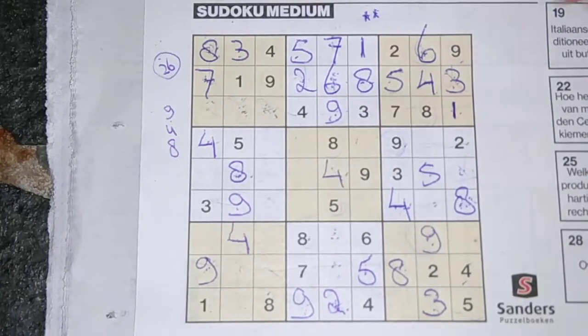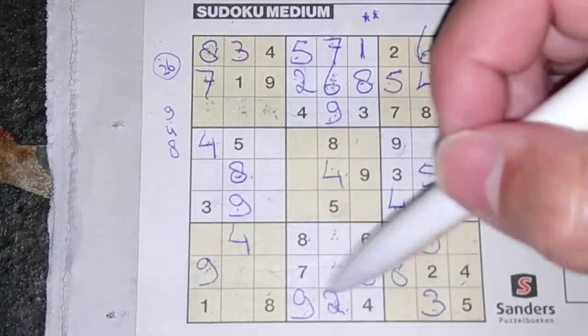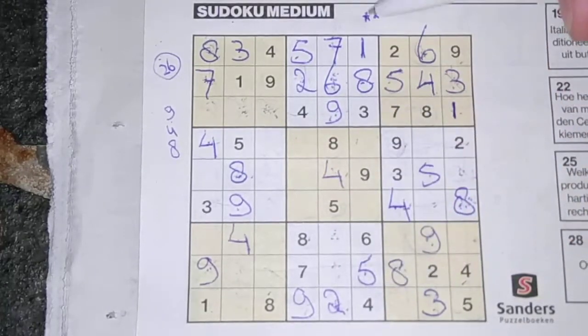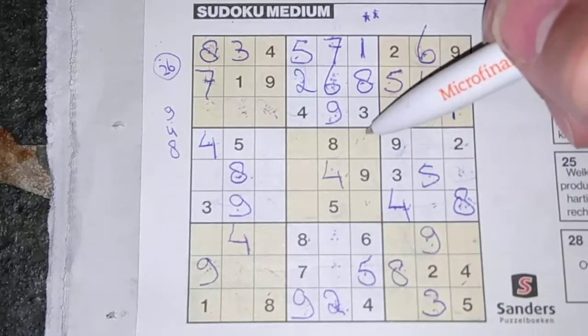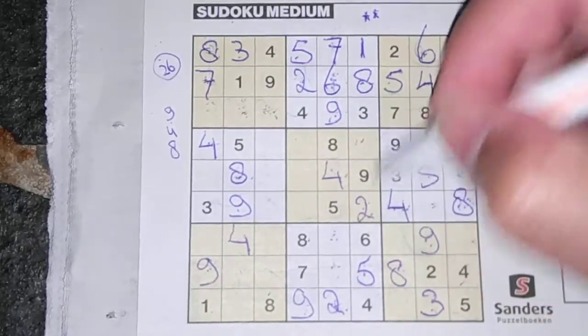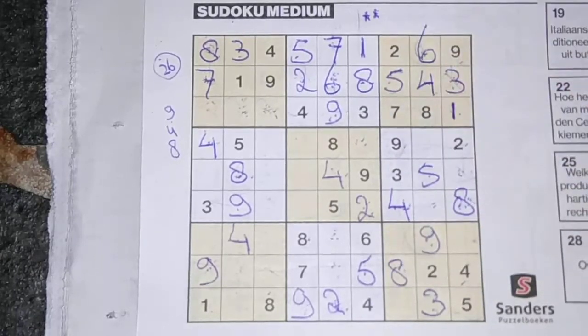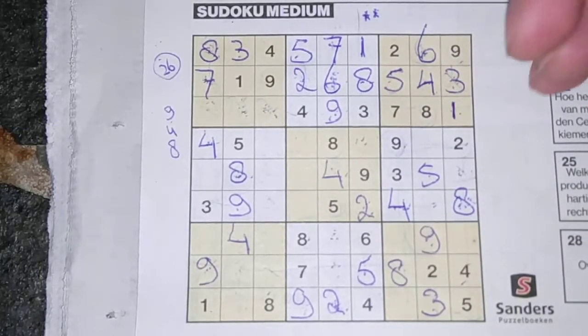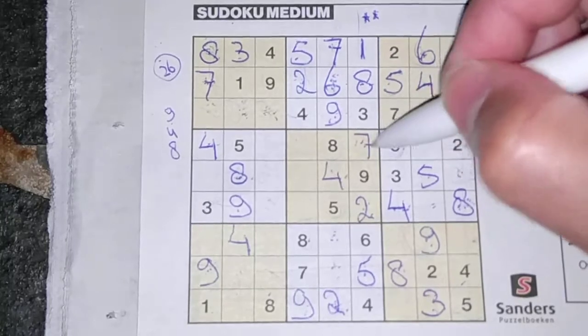Then we have a 2 in this column, 2 in the middle column. So in the column next, the only 2 places for the 2 should be here or there. We see here 2, no 2 there. 2 should be here. 1 number left in this column for the number 7, I believe. Yes.